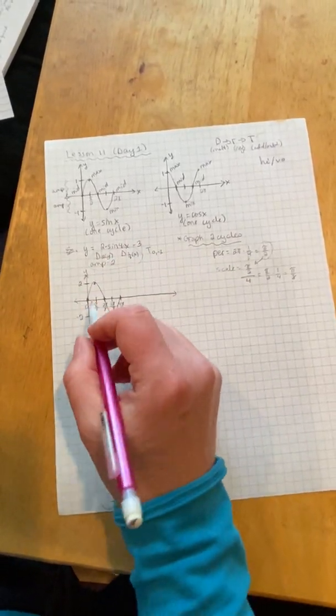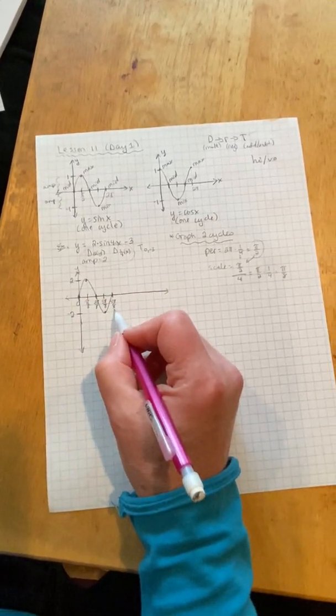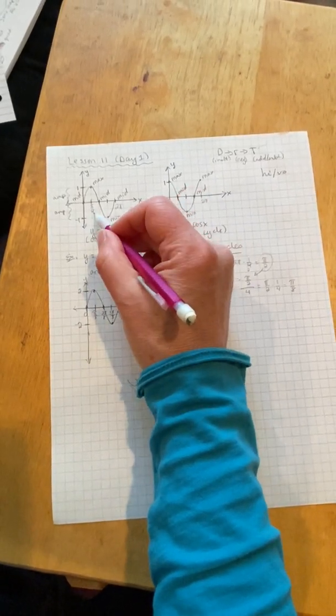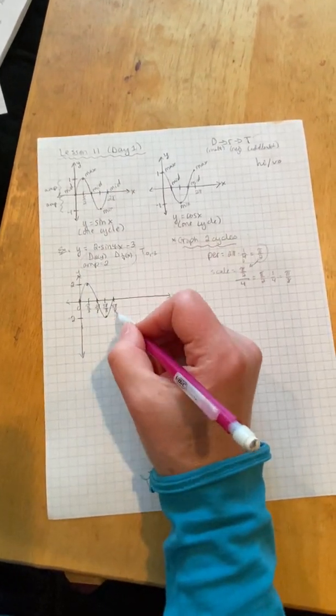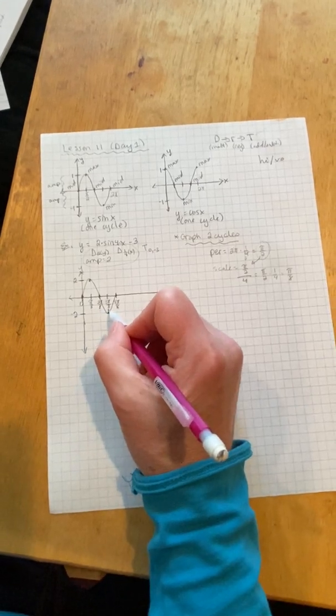I can just still use 1 box to get from one critical point to the next, but I'm going to change the scaling. I'm going to show that it wasn't 2 pi radians to finish the cycle, with every critical point being pi over 2 radians. I'm going to show that it was pi over 2 radians to finish the whole cycle, see? And then it's every pi over 8 radians to go from one critical point to the next.